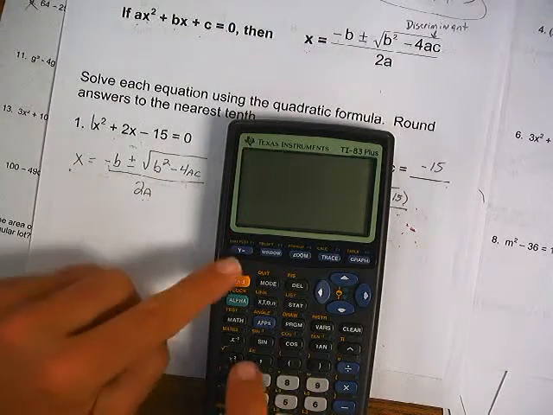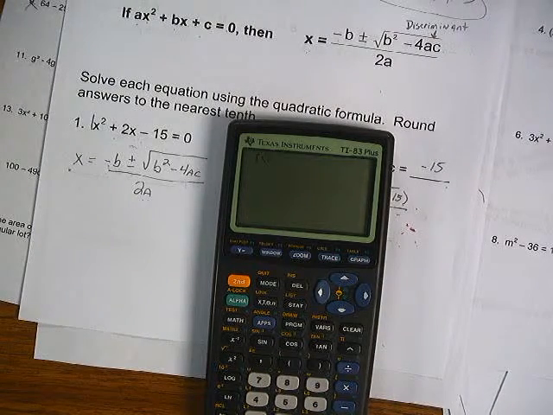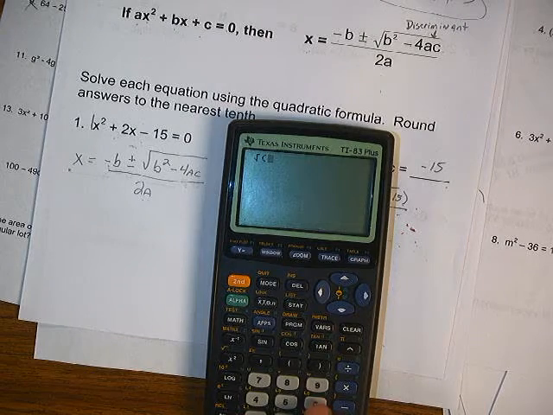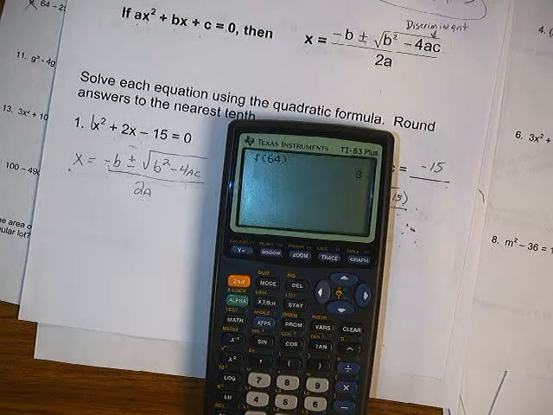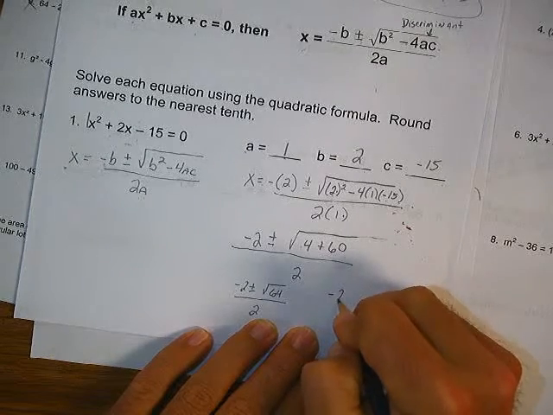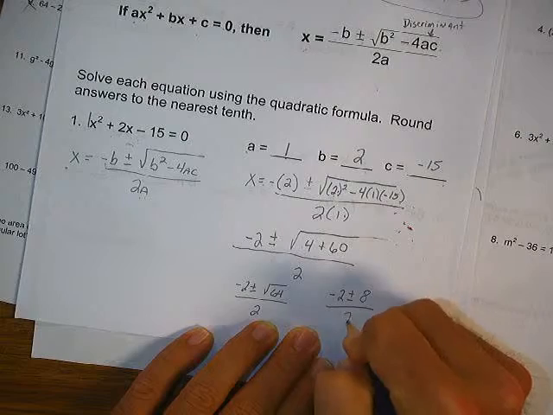Now, for square root, you have to hit second, then the x squared. Second, x squared, 64, close parentheses. It's 8. So what we have is negative 2 plus or minus 8 over 2.